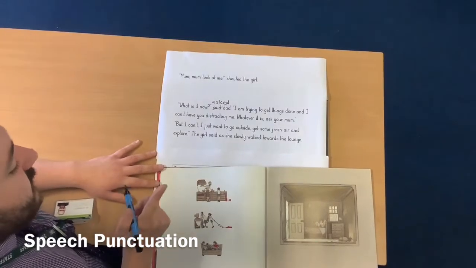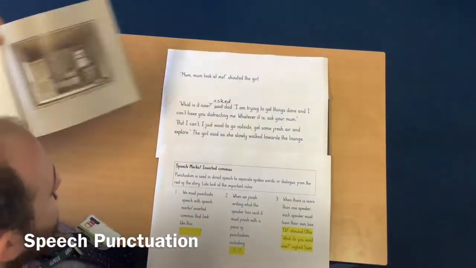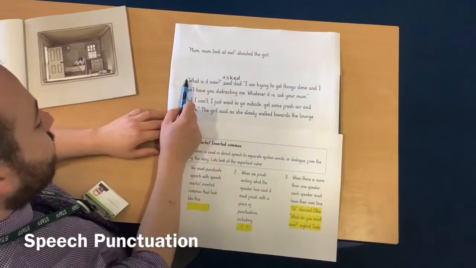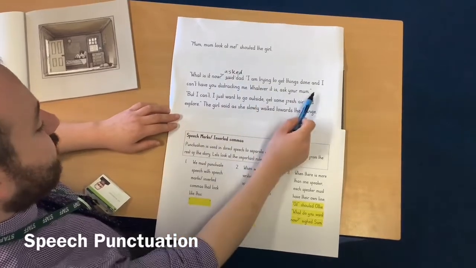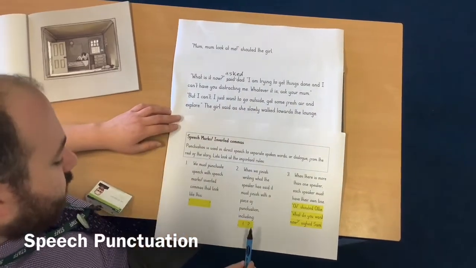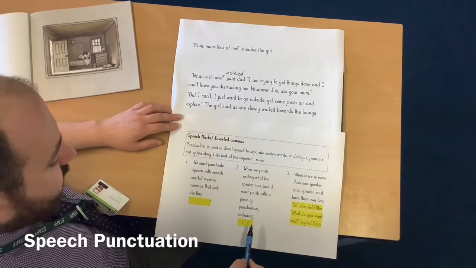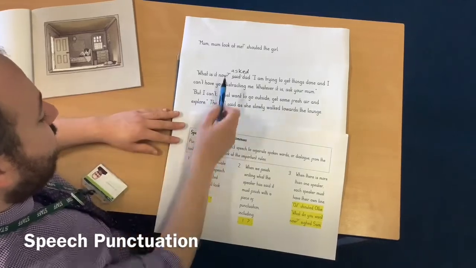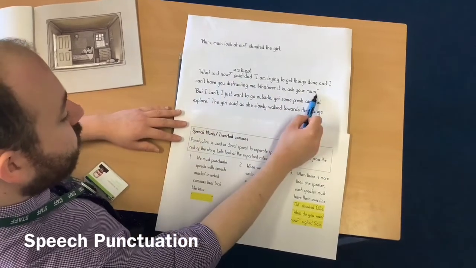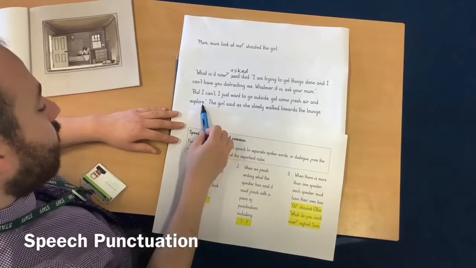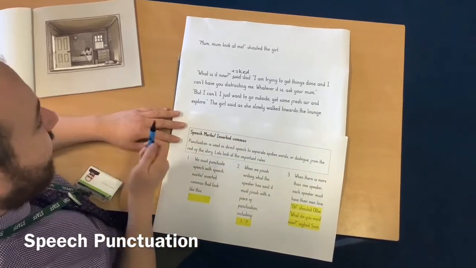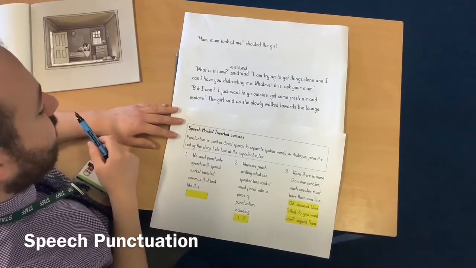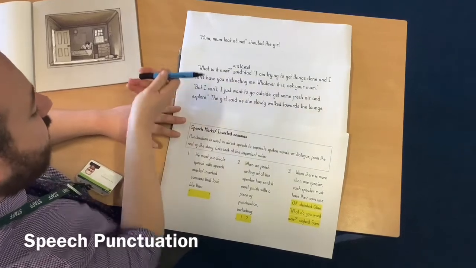Did you notice the things that we included from earlier? Let's have a look. Number 1, we must punctuate with speech marks. As you can see, I've punctuated with speech marks. Number 2, a piece of punctuation must go before the end of the inverted commas or the speech. Have I done that? Yes, I've done that. And I must remember that there always needs to be a new line for each new speaker. So there's Dad's and there's the girl's.